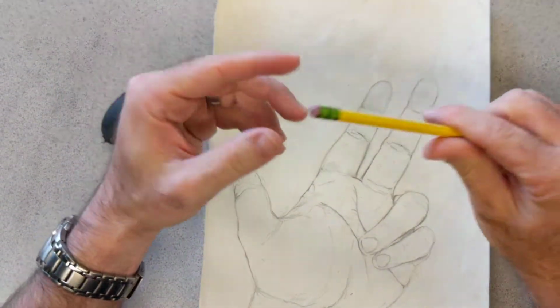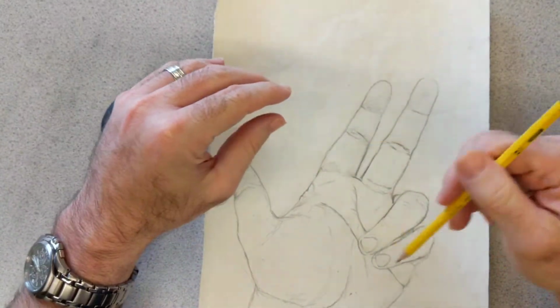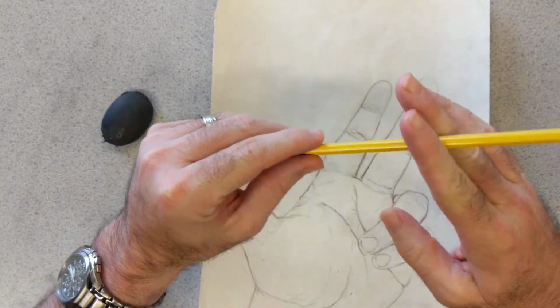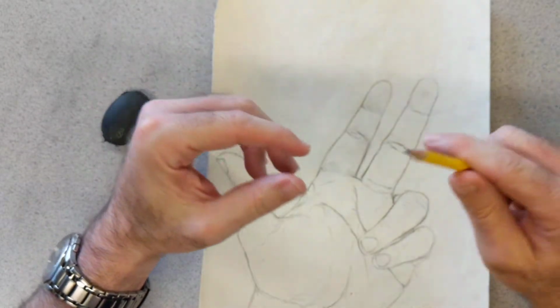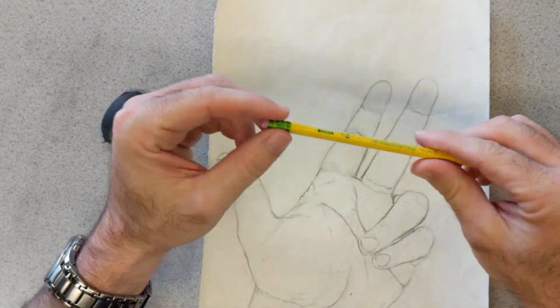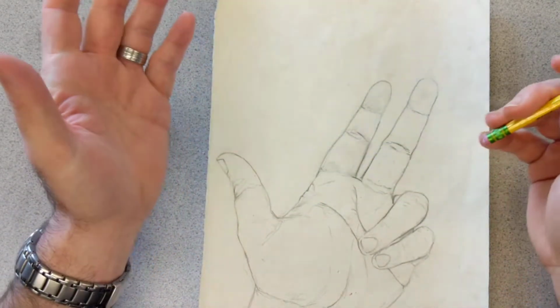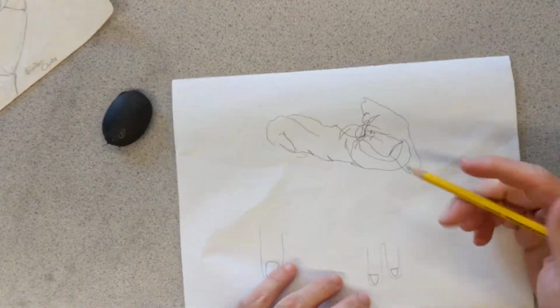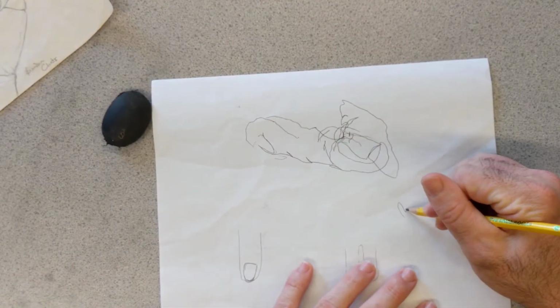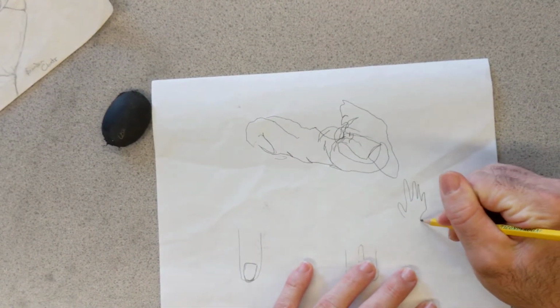So for our assignment this week, you all are going to be drawing your hands, and you're going to have to draw them very realistically, and that's going to require you to look at them. Now, we all think we know what a hand looks like. Everybody thinks, oh yeah, I can draw a hand. All I have to do is a thumb and some fingers, and then there's my hand.